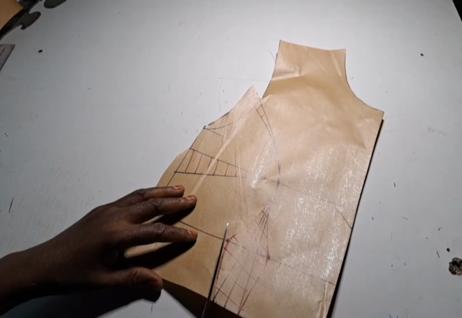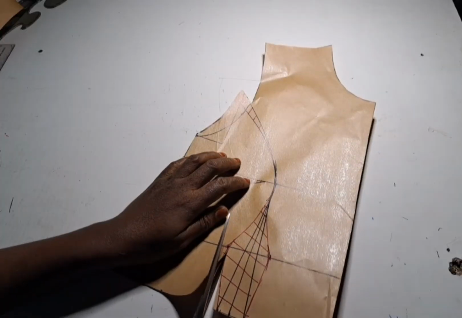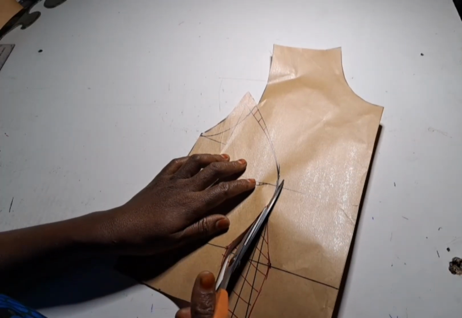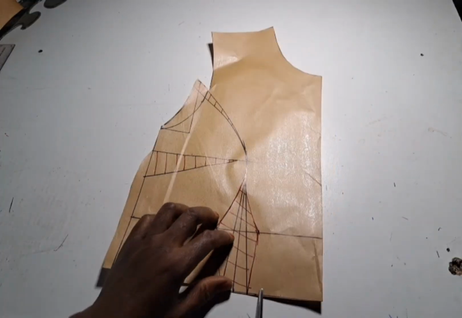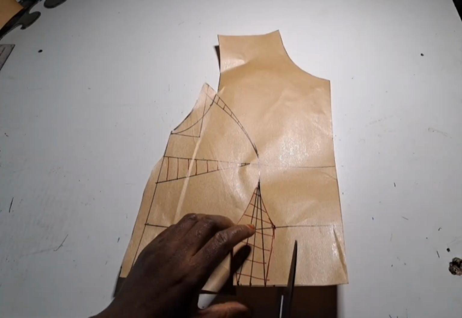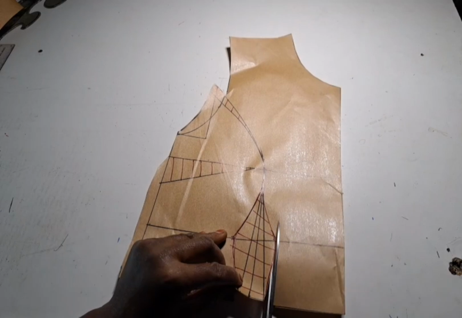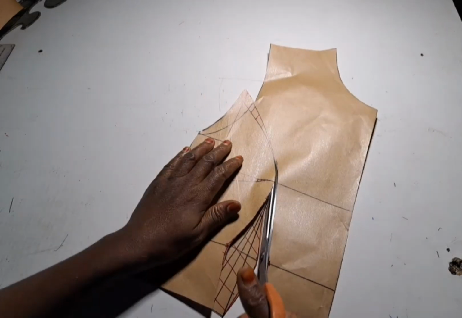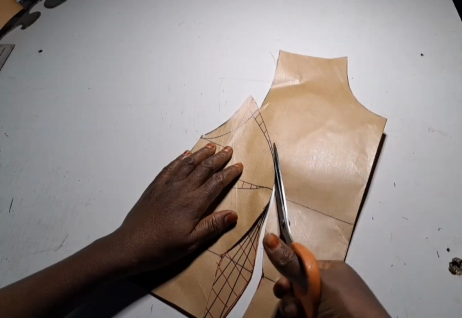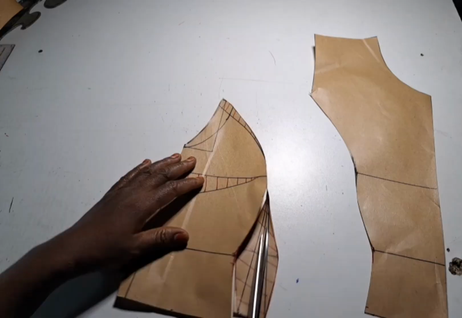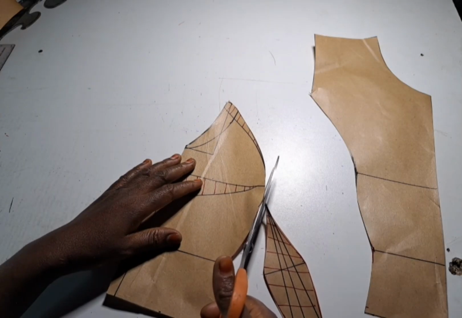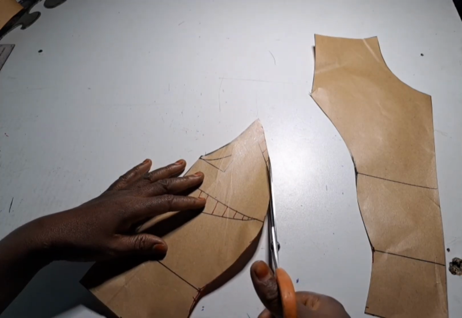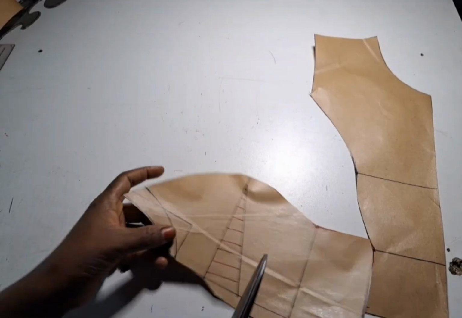The next thing now is to cut out the dart leg. Yes, starting from the waistline, going to the under bust, and carefully shaping the bust point so that at that point it will not look very pointy. So going in gently with the scissors and taking off the dart leg, both at the waistline and the one at the midpoint of the shoulder.